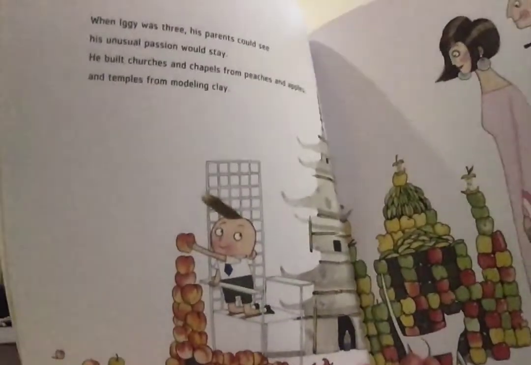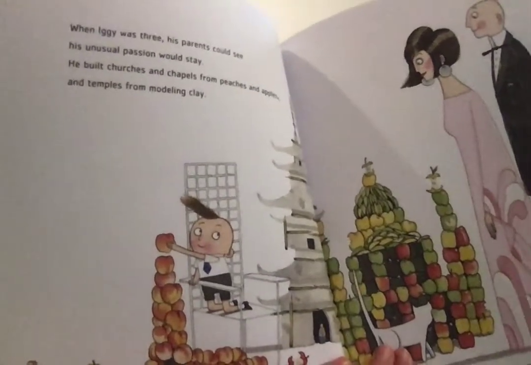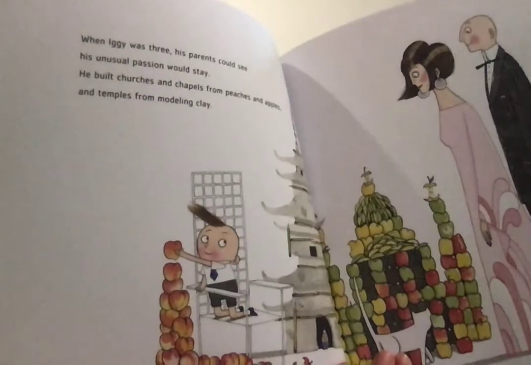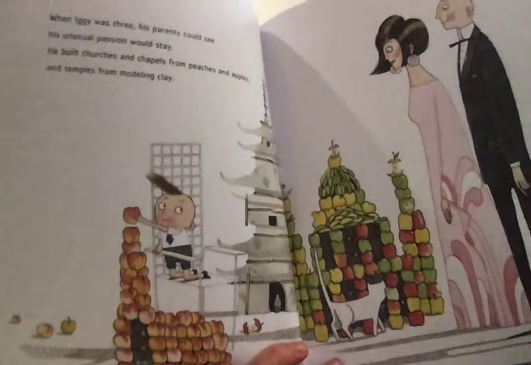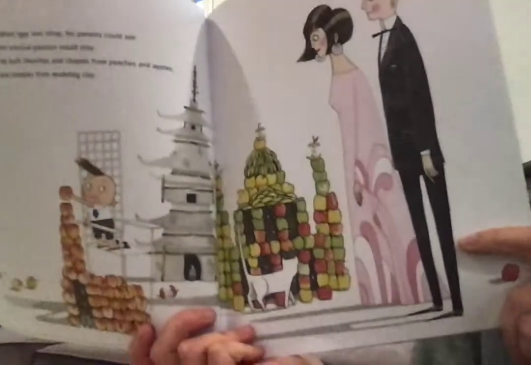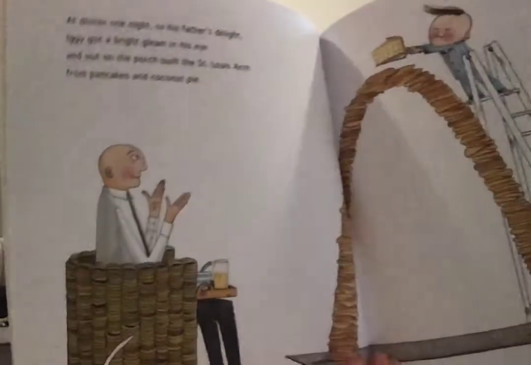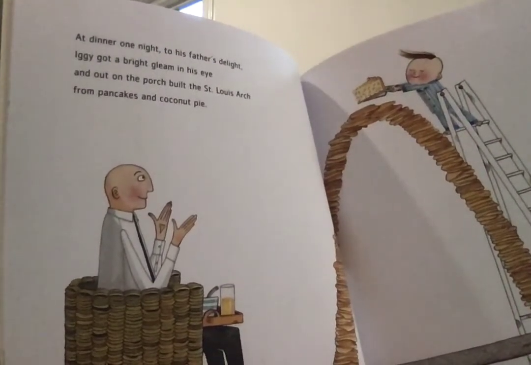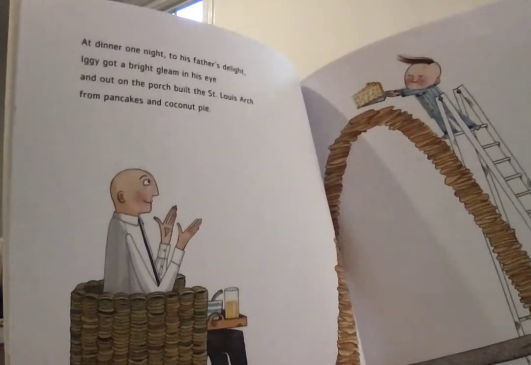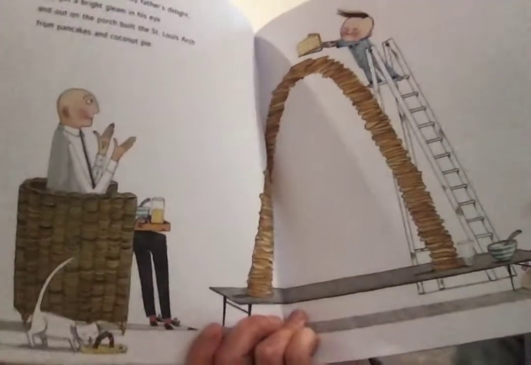When Iggy was 3, his parents could see his unusual passion would stay. He built churches and chapels from peaches and apples and temples from modeling clay. At dinner one night, to his father's delight, Iggy got a bright gleam in his eye, and out on the porch built the St. Louis Arch from pancakes and coconut pie.